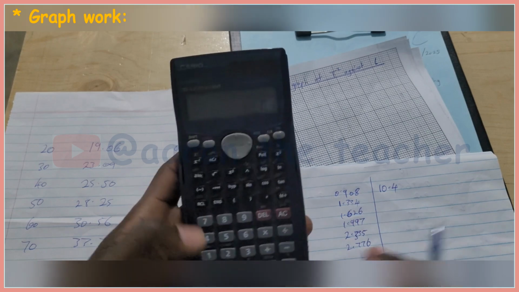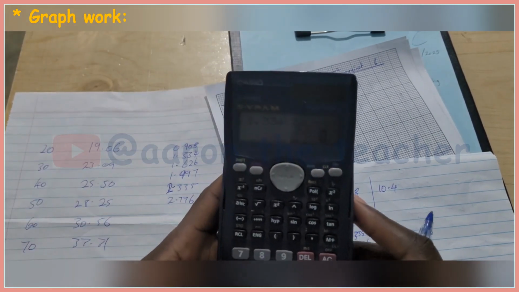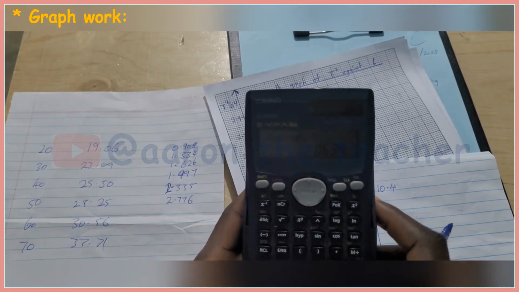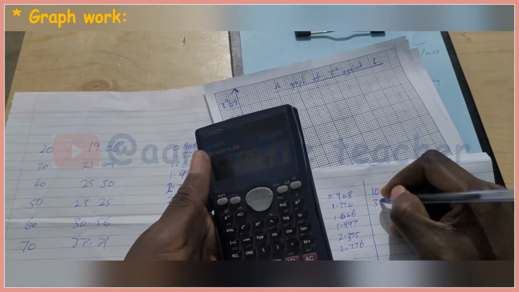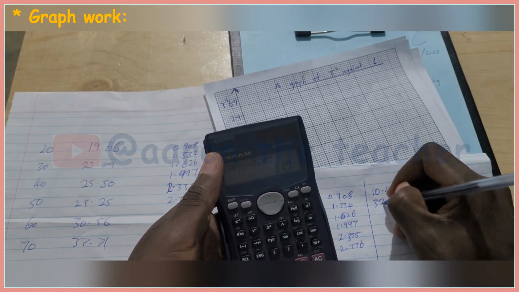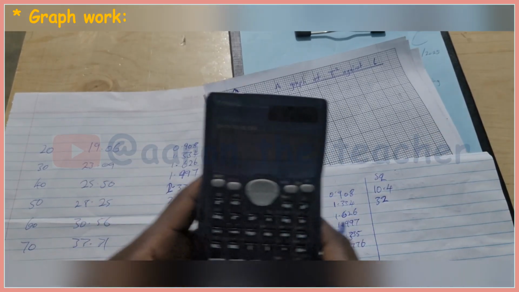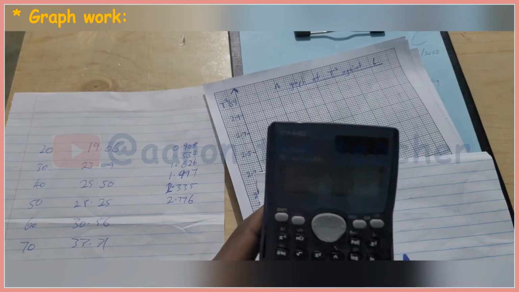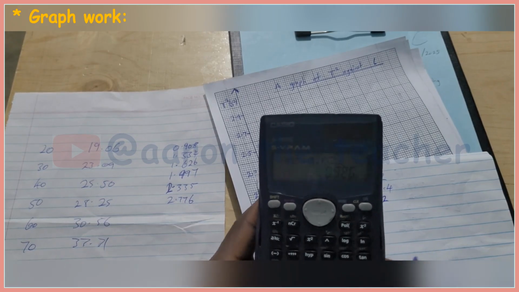Yes. The next one, I'm going to have 1.334 minus 0.7 divided by 0.02. I'm having 30. We can round off to 32 small squares. Then 1.626 minus 0.7 divided by 0.02.